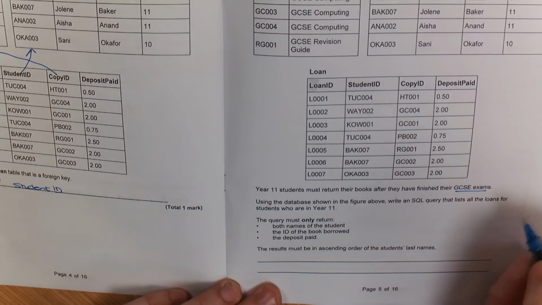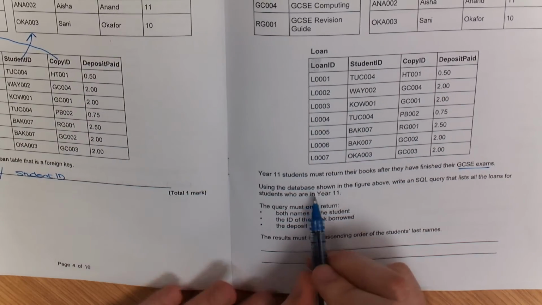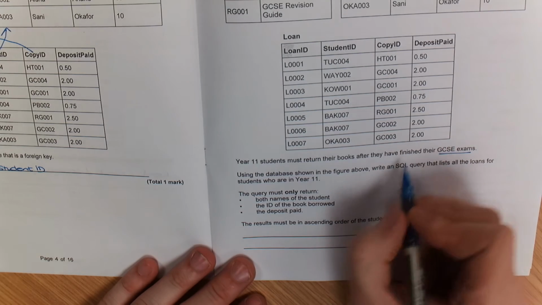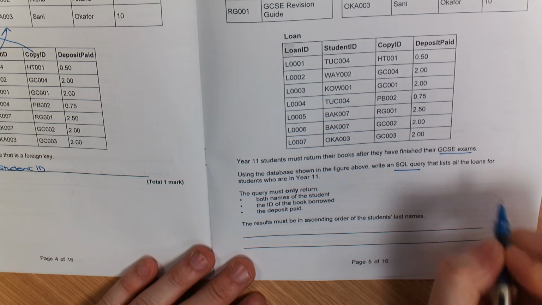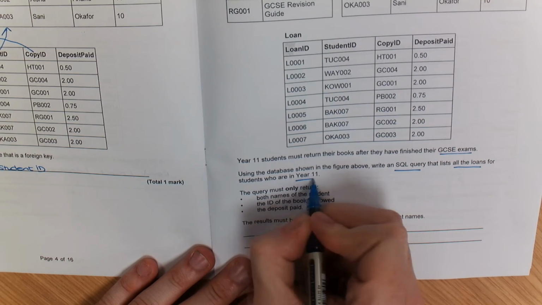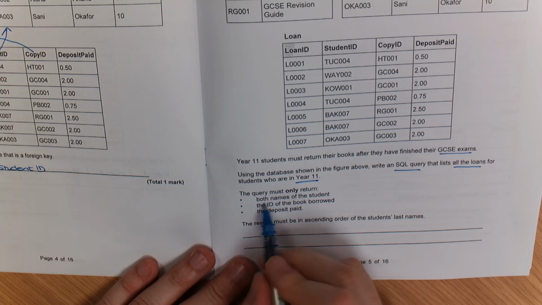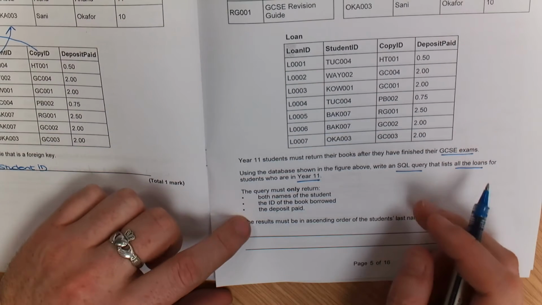Alright, I have got a spreadsheet, remember. Using the database shown, write an SQL query that lists all of the loans for students who are in Year 11. It's not finished there yet. The query must only return, this is where people go wrong, right?